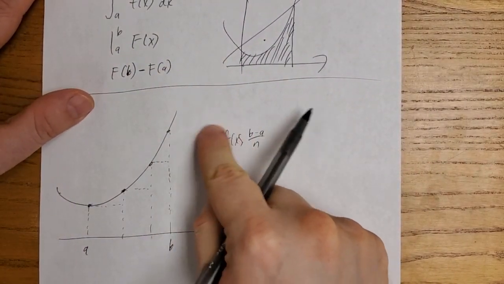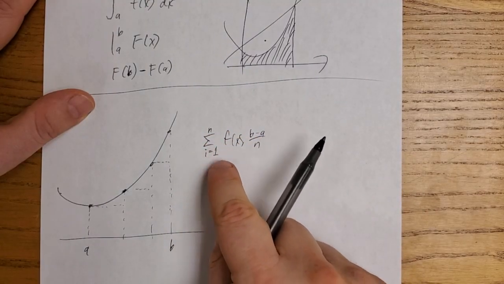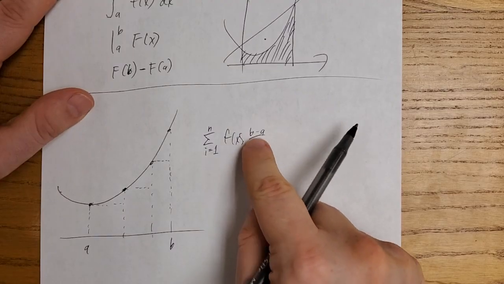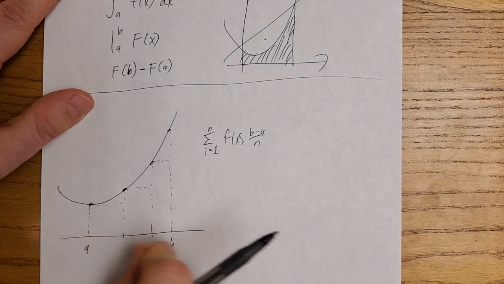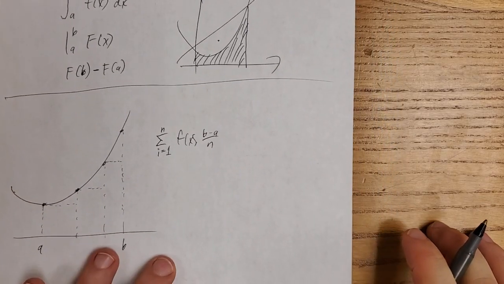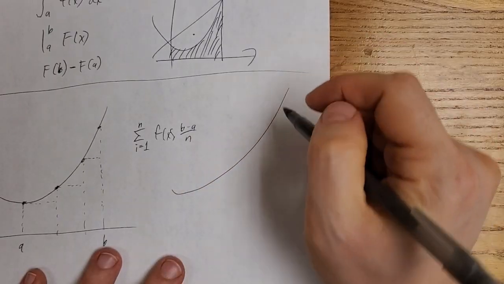If you see sigma notation like this and then some other stuff, that's going to be a Riemann sum, and somewhere in there is going to be a term that represents the width of those rectangles. There are 3 different ways to do a Riemann sum.